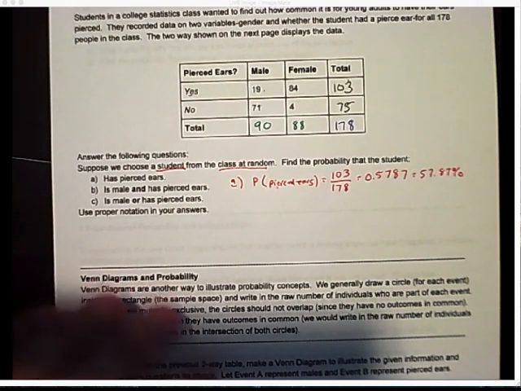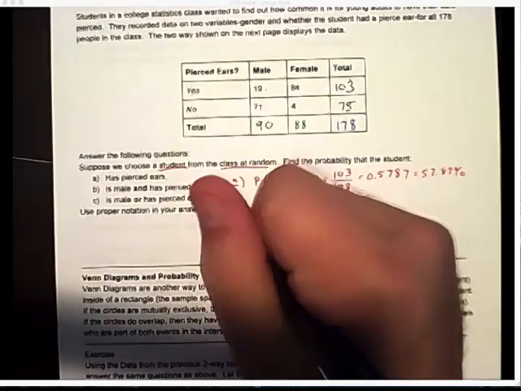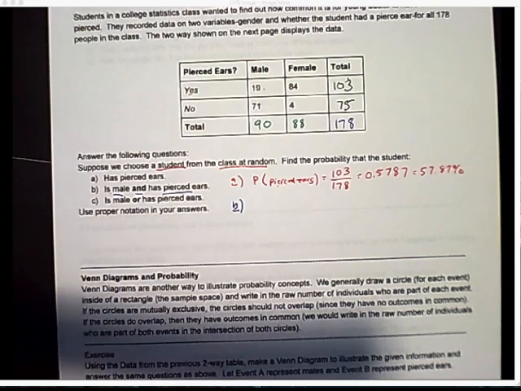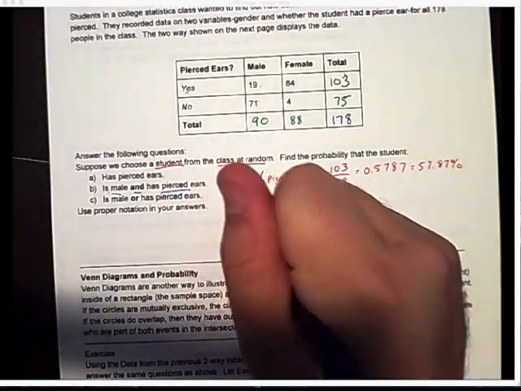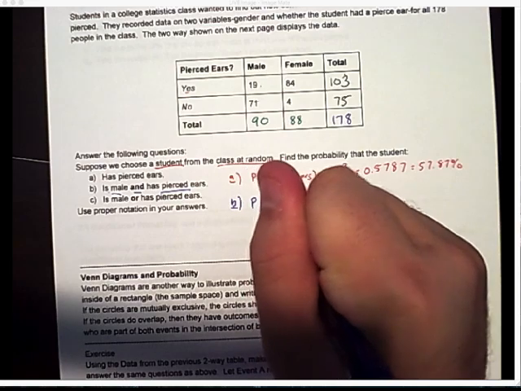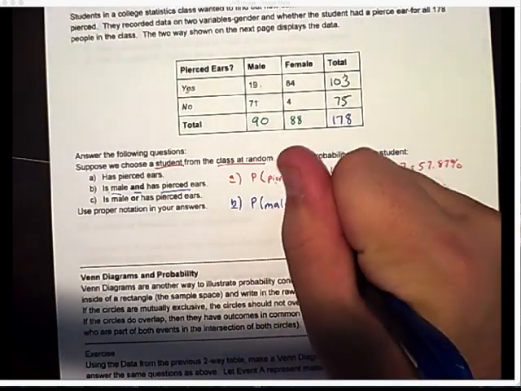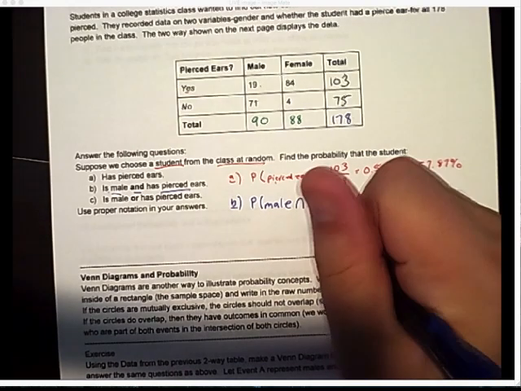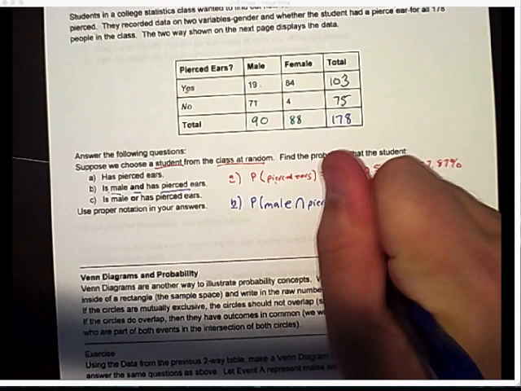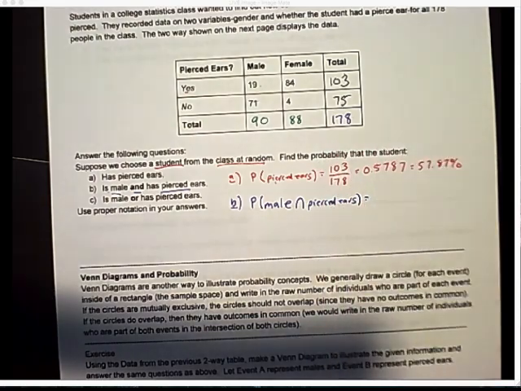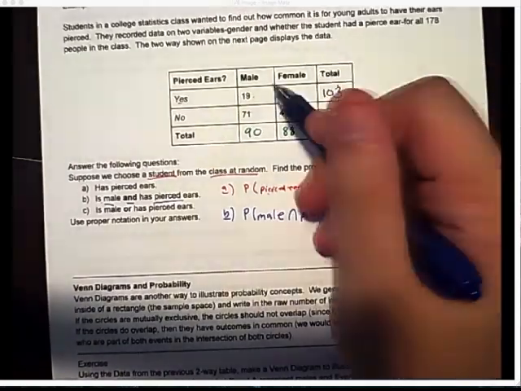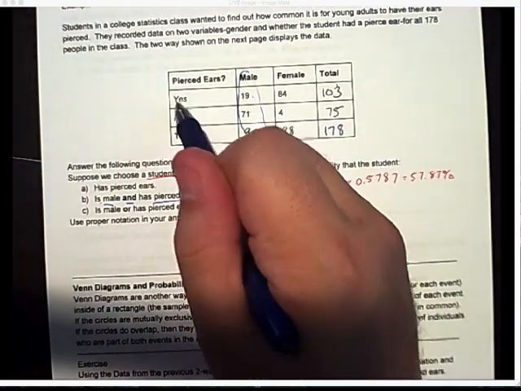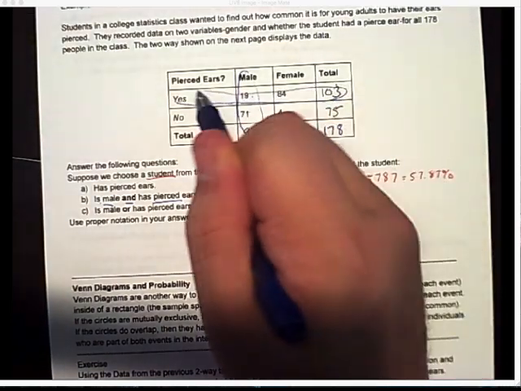All right. So, part B. How would we write this? Is male and has pierced ears. So the way we would write that, we want to find the probability that the student is male, and so we can use the and symbol, the intersection symbol, and pierced ears. So how are we going to find that data? Well, the person needs to be male, so we need to be looking down this column. They have to have pierced ears, so we have to be looking across this row.